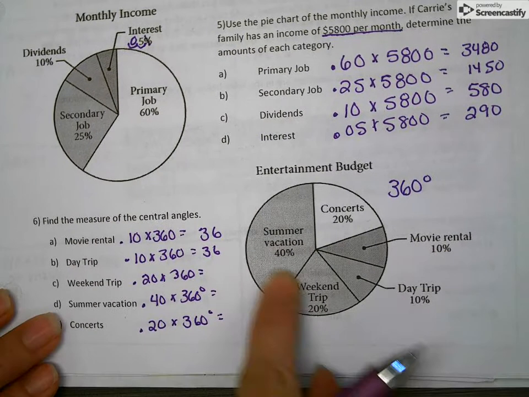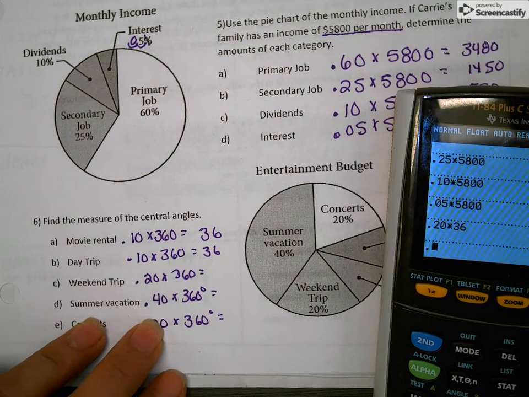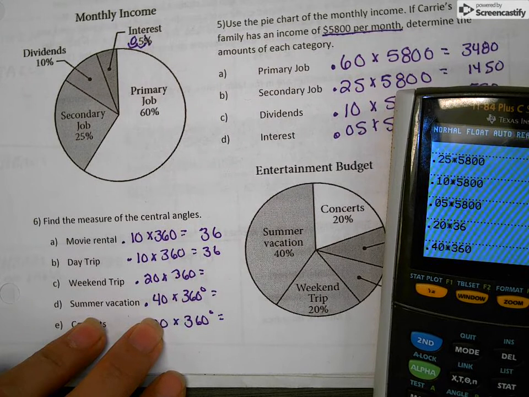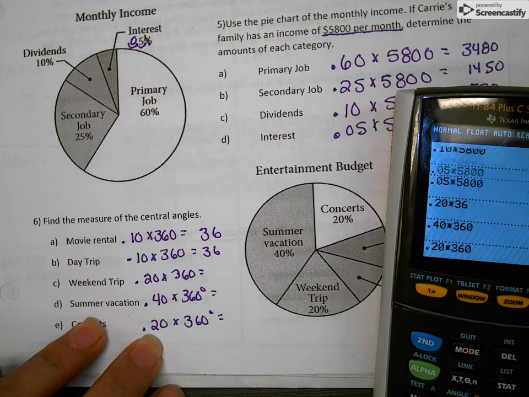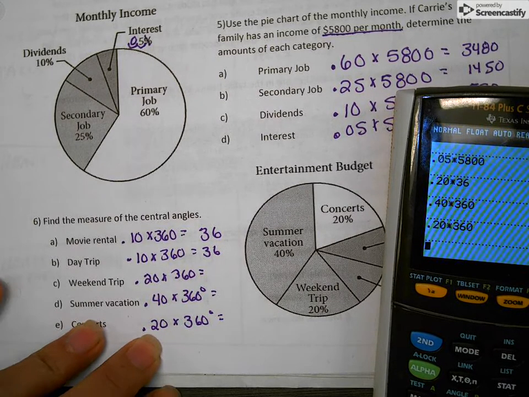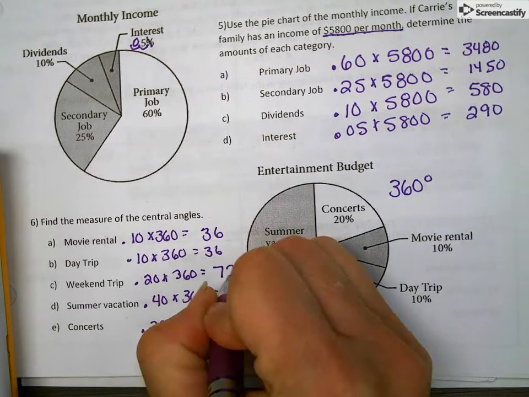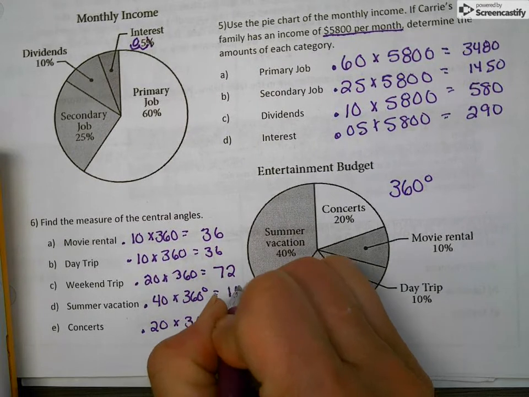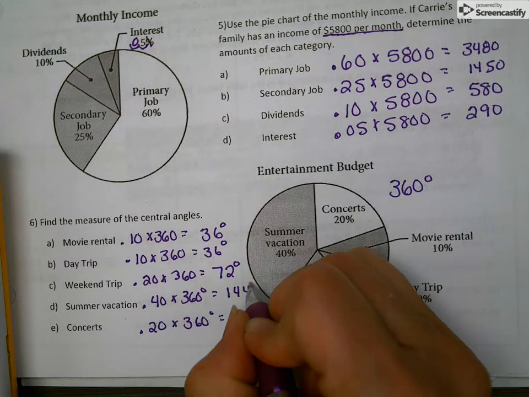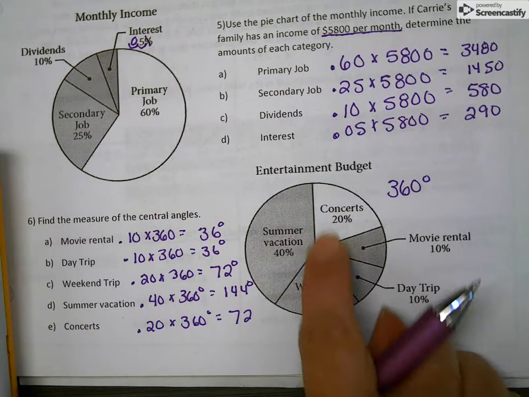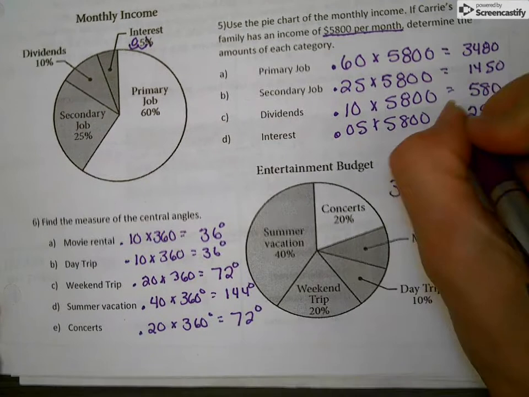So I just got all these numbers from our pie chart. 20% of 360, 40% of 360, and 20% of 360. I guess I didn't have to do that twice. I'm glad I did it twice because I forgot the zero. So we're looking at 72 and 144. Sorry, not dollars, degrees. These are degrees. So the angle measure right here is 72 degrees. These ones are in dollars.